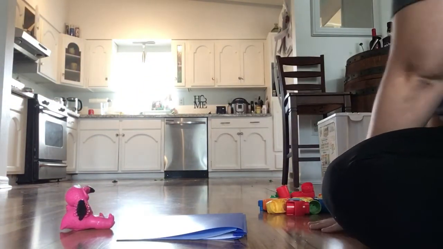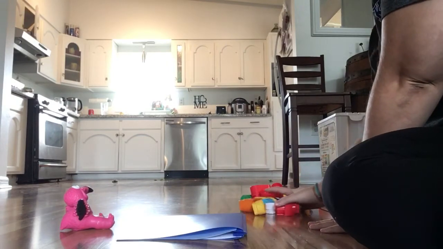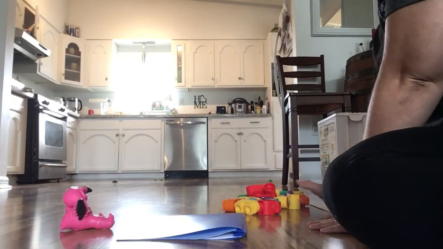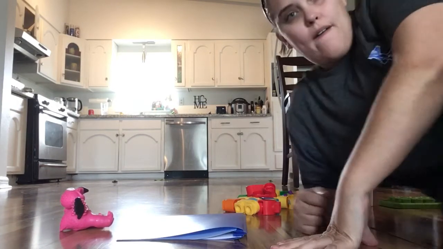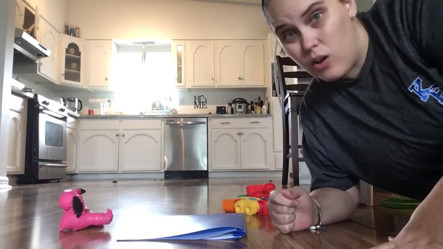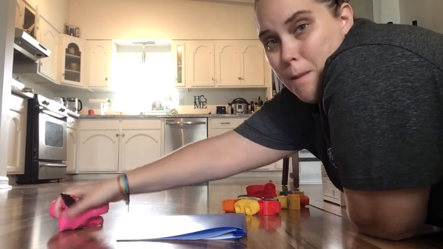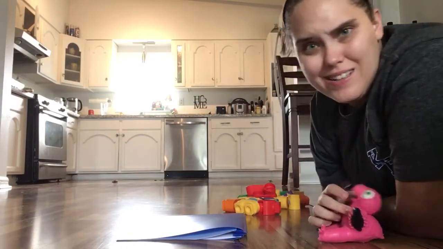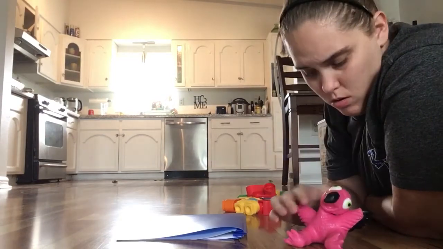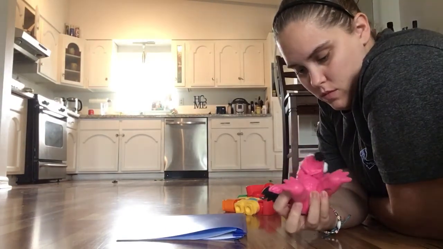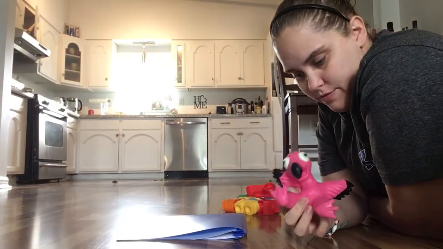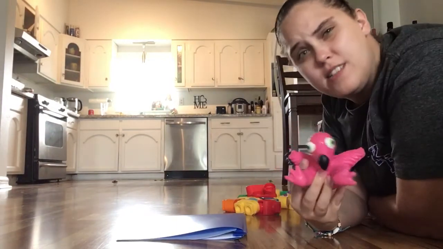What I have to use to build our structure or our bridge are these blocks. So, how do you think I can go about building this bridge to help get the flamingo? We'll name him Francis. Francis the flamingo.